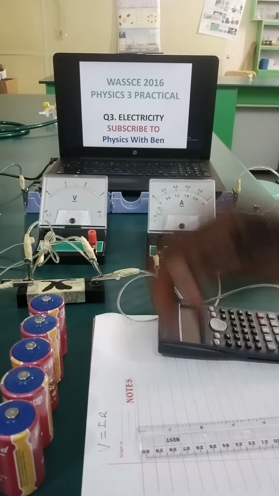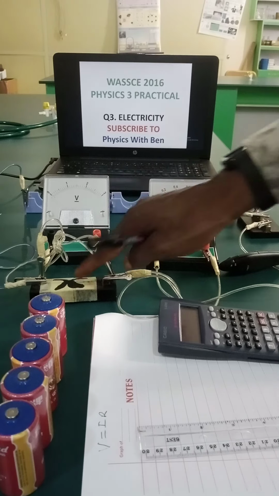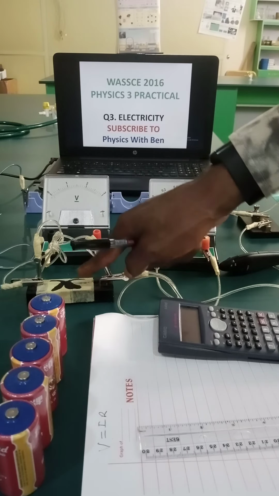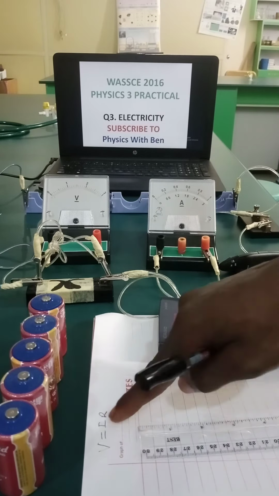Meaning when R is constant in this experiment, R is fixed, and this is 2 ohm. V and I are the variable parameters in this experiment. As V increases, I will increase. So in this experiment, I predict that we are going to have an increasing trend.